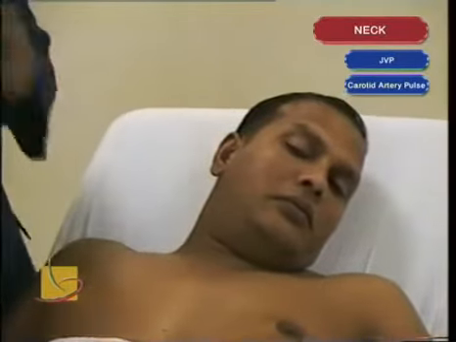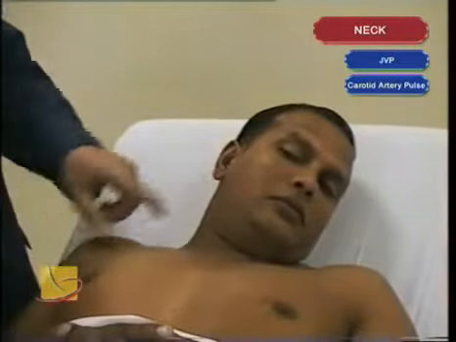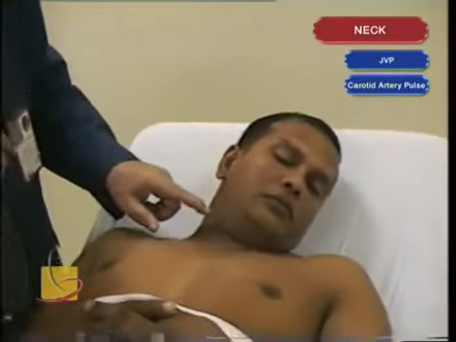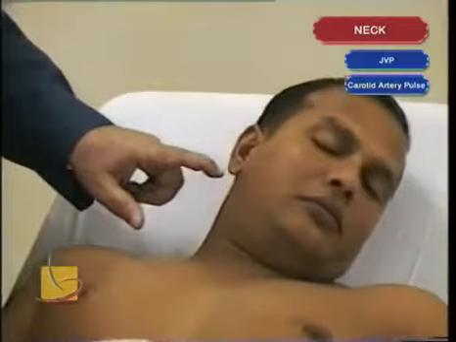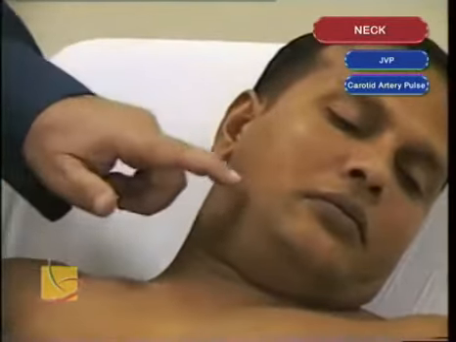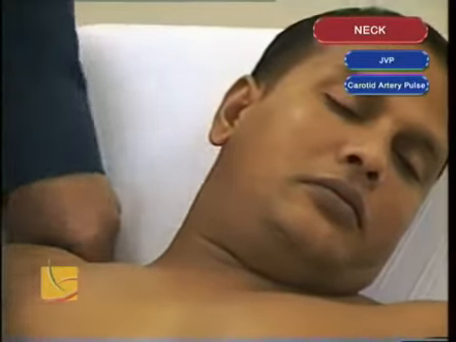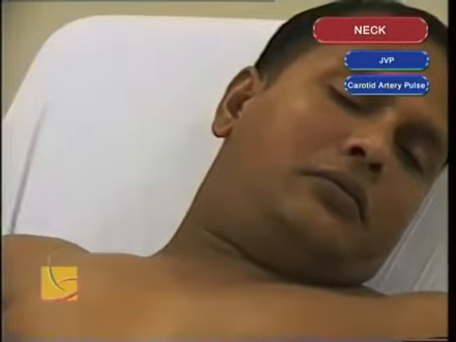When we examine the carotid artery, we have to concentrate on this area, the carotid fossa, which is medial to the sternocleidomastoid muscle and just below the angle of the mouth. So this is the area of carotid artery pulsation.